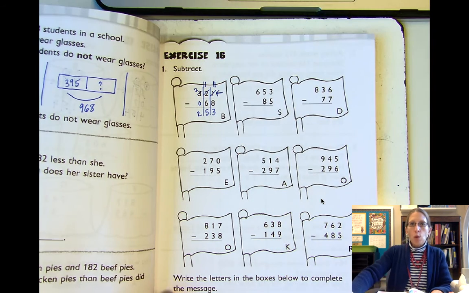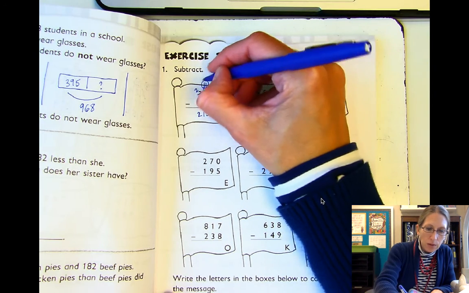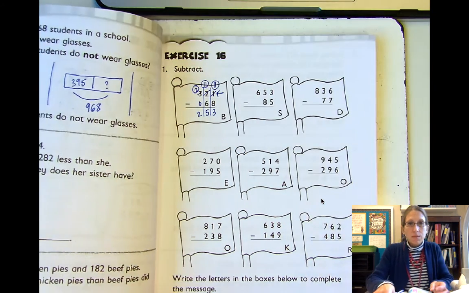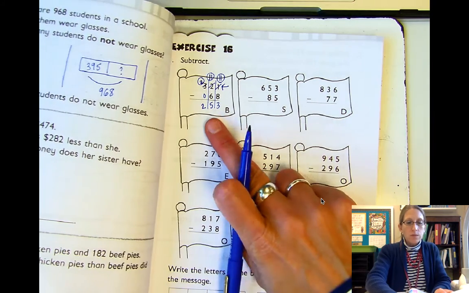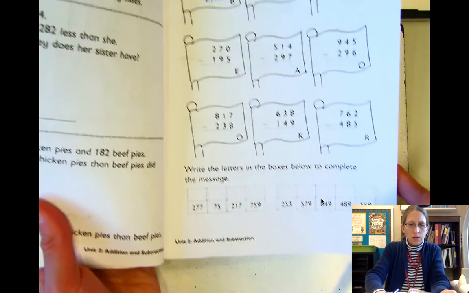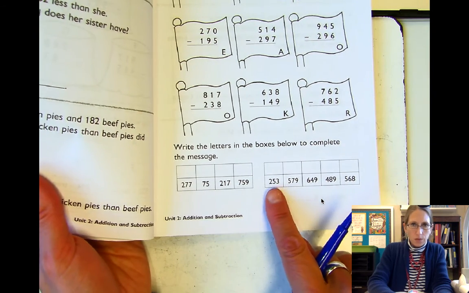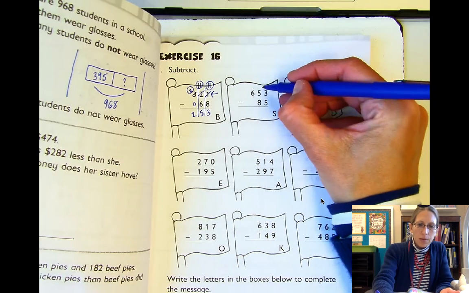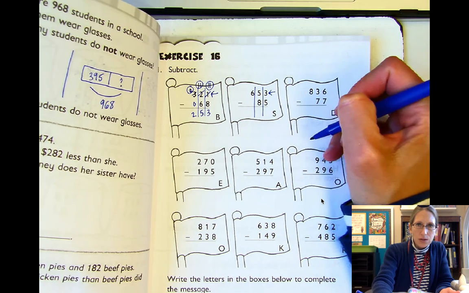And again, before I go and do the whole page, whoops, forgot to circle my renaming. I am going to check to make sure that I'm on the right track. So here's my answer, 253. Am I doing that correctly? There's a lot going on here. Oh, there it is. Oh, good. So I think I'm on the right track. So I would recommend you do 1 or 2 and then check your answers just to make sure that you're on the right track.